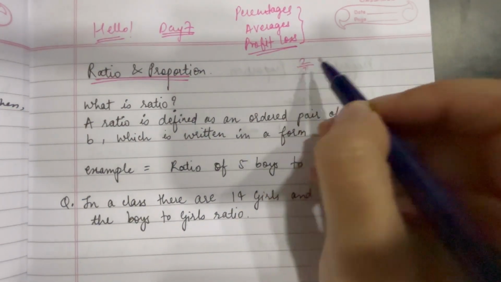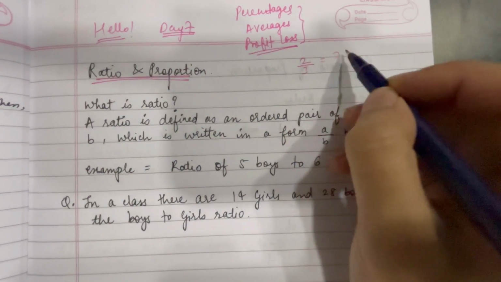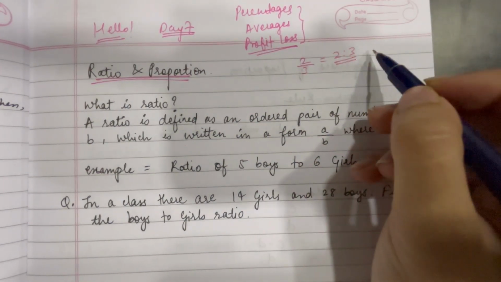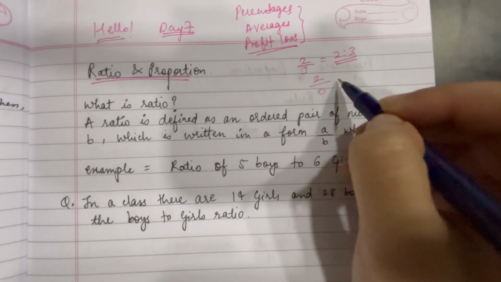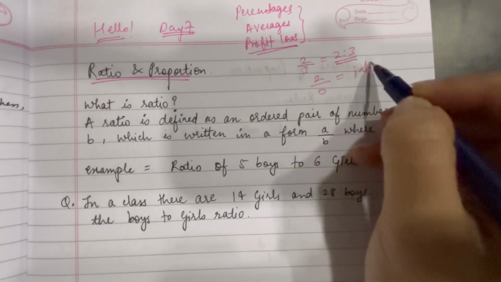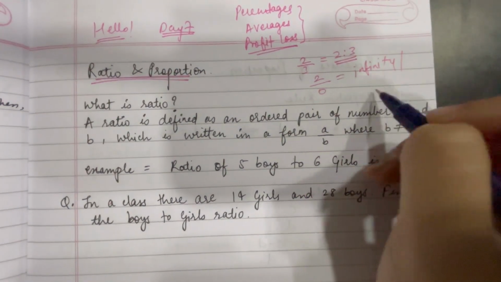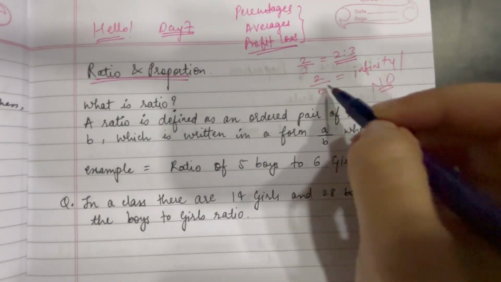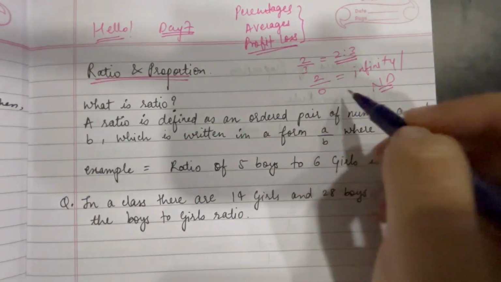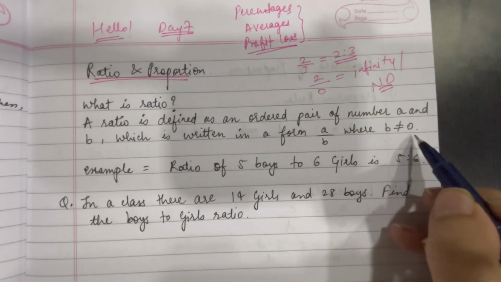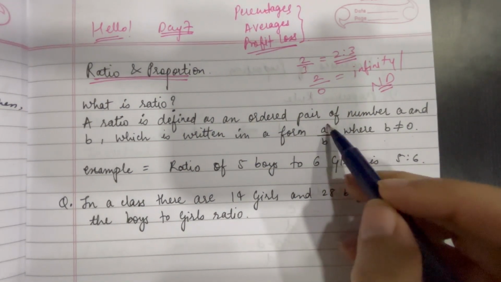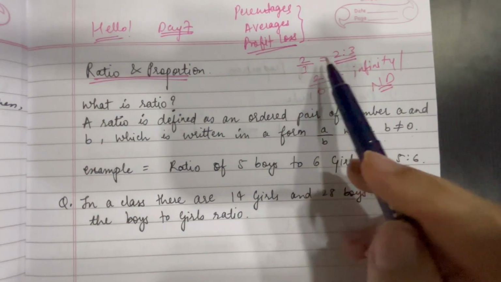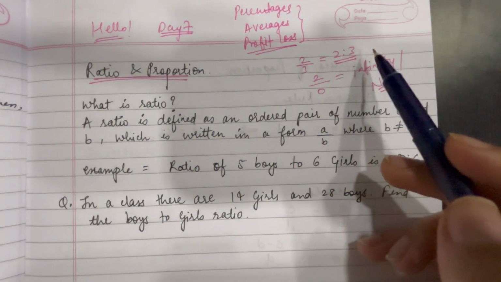Let's say 2 by 3, it can be written as 2:3. It is a ratio, but 2 by 0 is not defined. So anything with the denominator 0 is not defined, that's why B cannot be equal to 0. Anything in the form of A by B will be written as 2:3, and it will be a ratio.